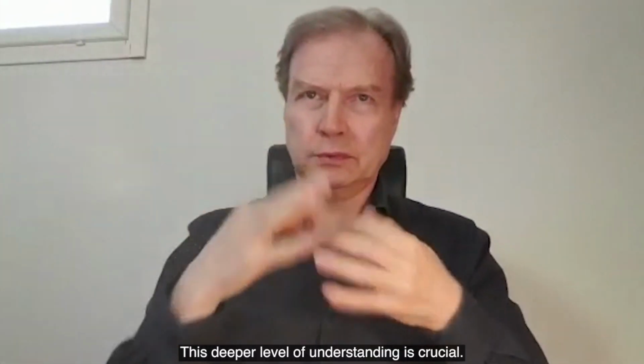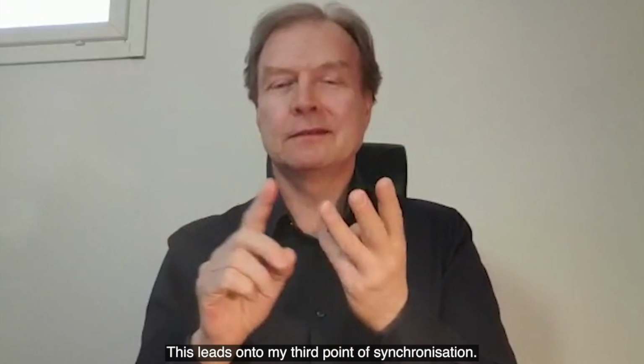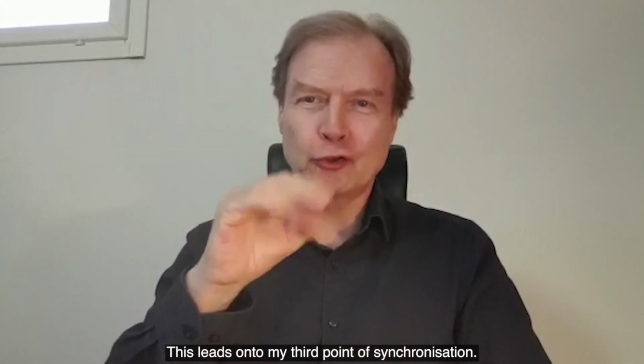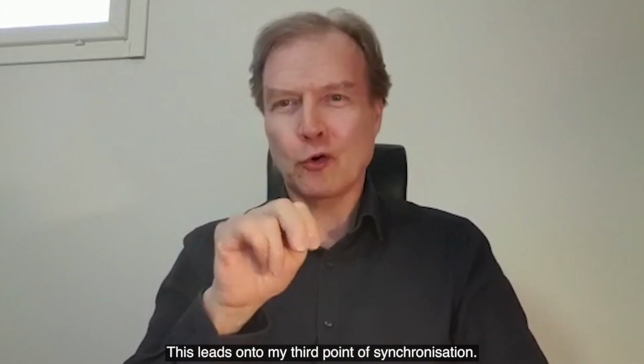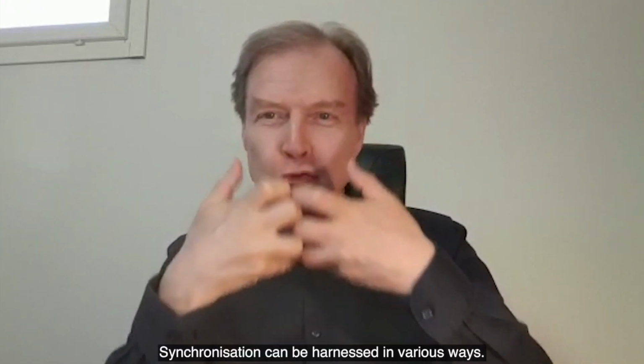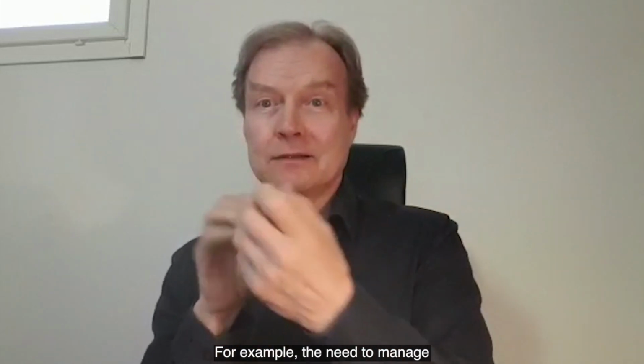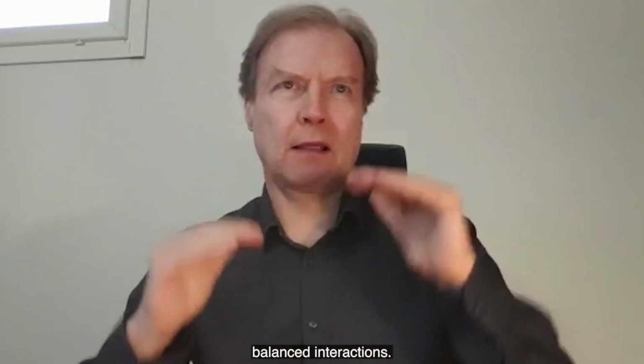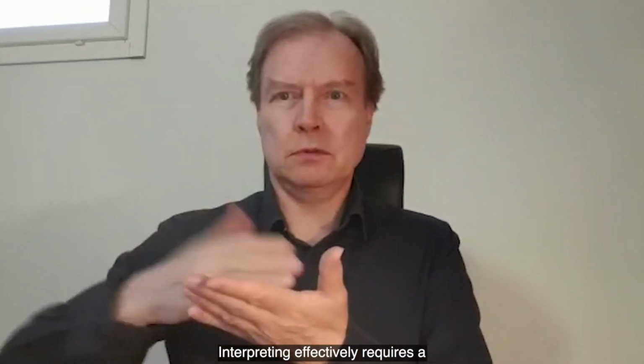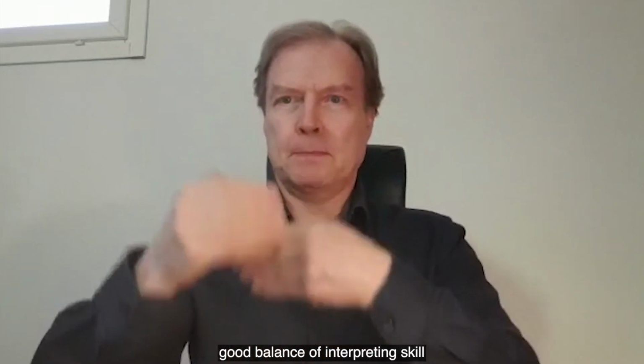This means operating at a more sophisticated level than simply knowing what the signs are for specific words. This deeper level of understanding is crucial. This leads to my third point of synchronization. Synchronization can be harnessed in various ways. For example, the need to manage balanced interactions. Interpreting effectively requires a good balance of interpreting skill and timing.